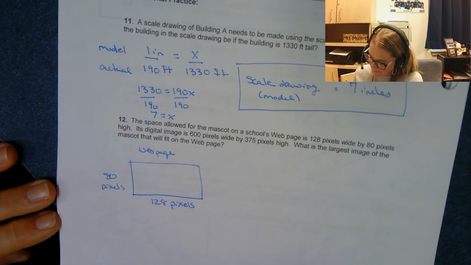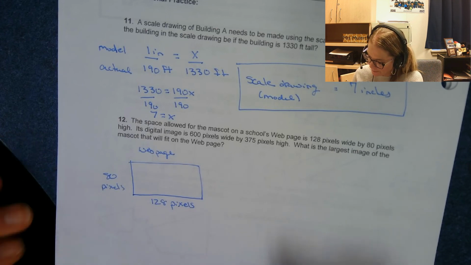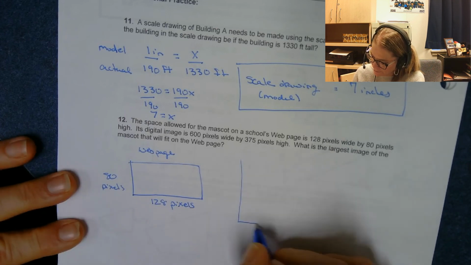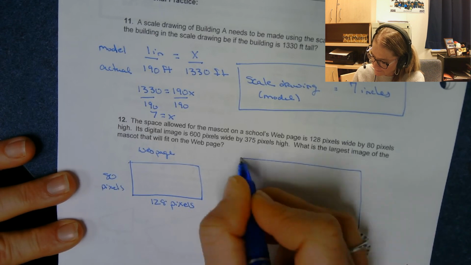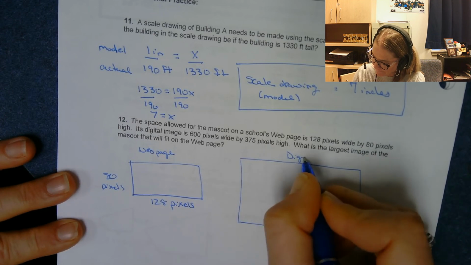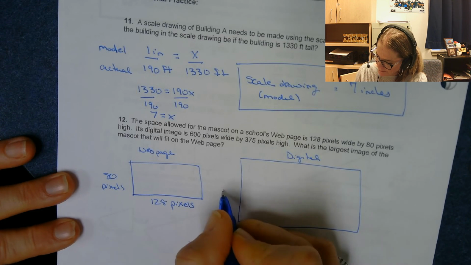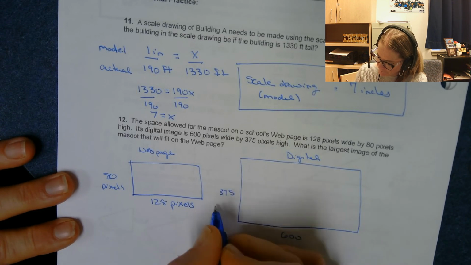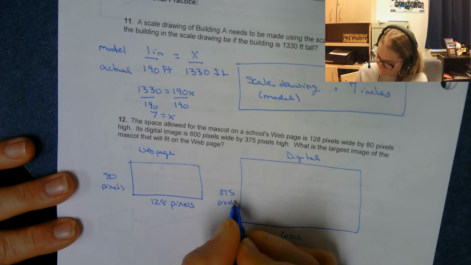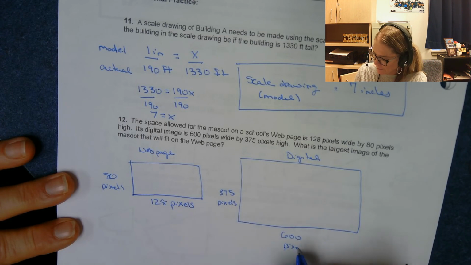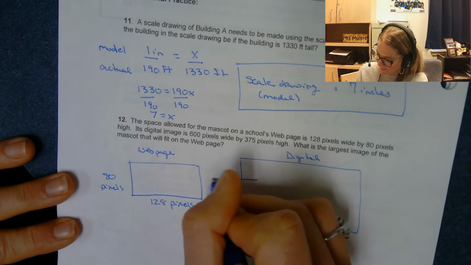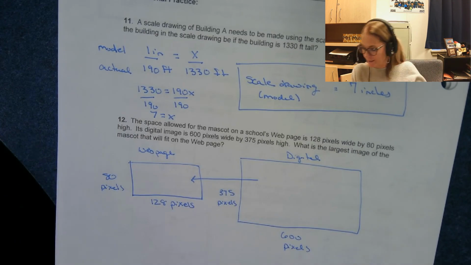All right, the digital image is bigger. So the digital image, there's this mascot. This is the digital. 600 by 375. Those are pixels. Okay, so we got to shrink this down and see what I can get on the web page. So we're going to kind of see if this proportionalizes down. If it does, great. That problem's easy.